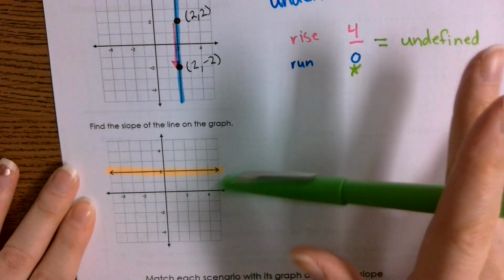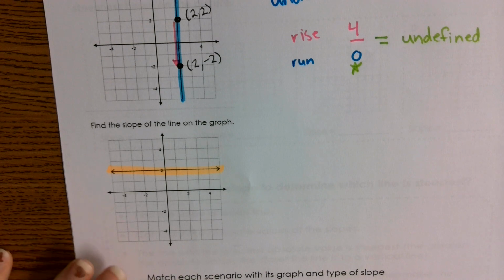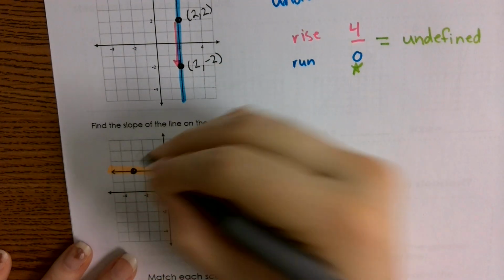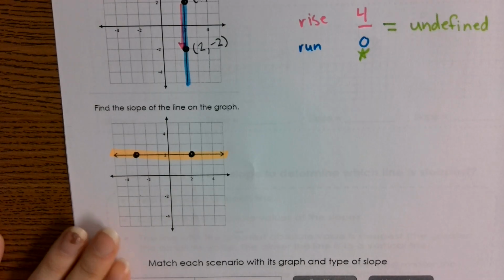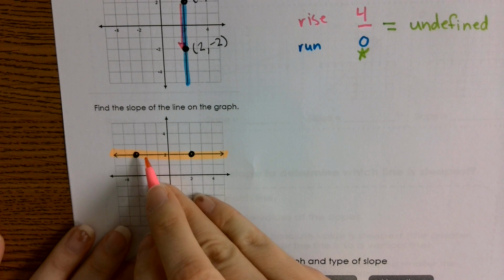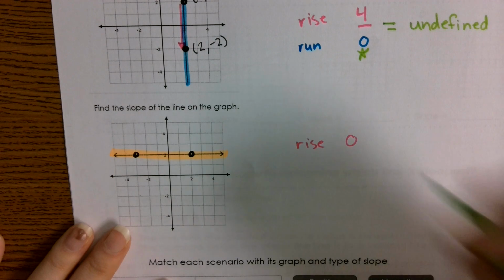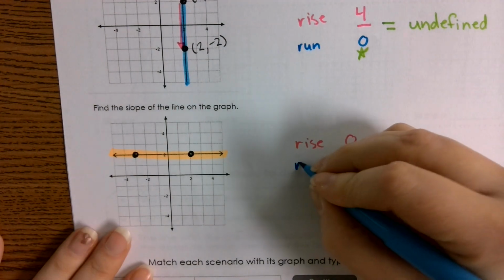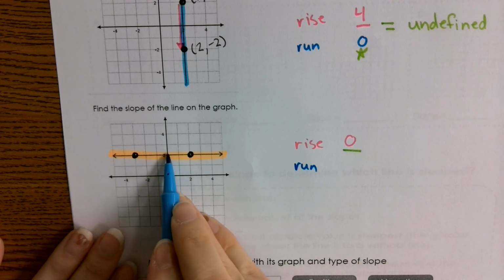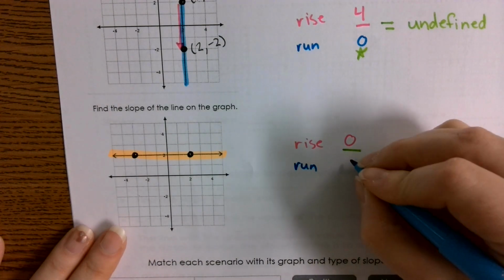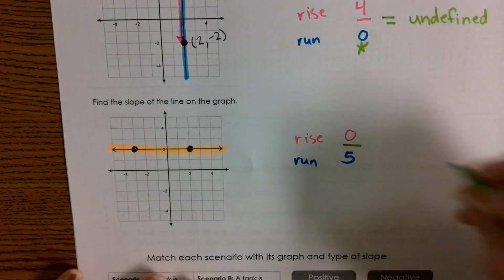Okay? When we are doing our horizontal, similar concept, I can pick any 2 points that I want. Okay? This time, does it have a rise? No. This time the rise is 0. And the run is anything. It's any value depending on what points you picked. In this situation, my run is 1, 2, 3, 4, 5. My run happens to be a 5. And now if I put 0 over 5 in my calculator, what does that give me?